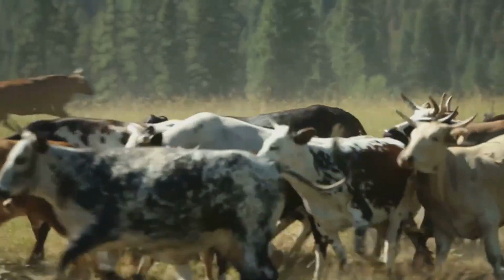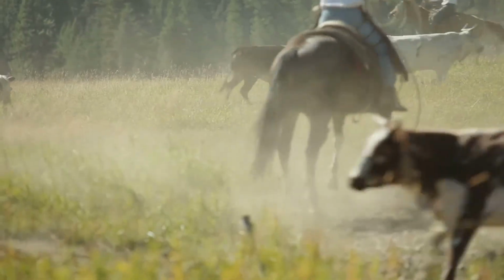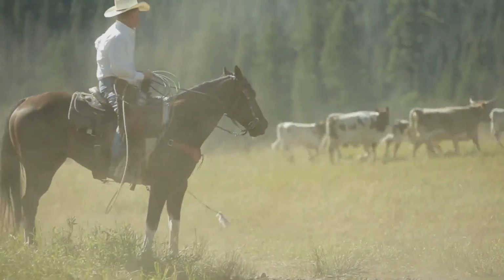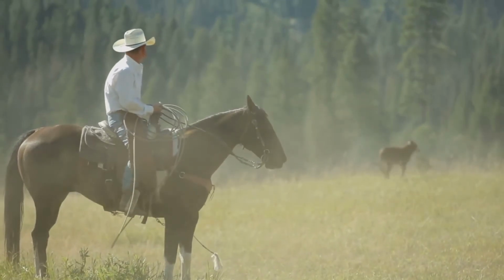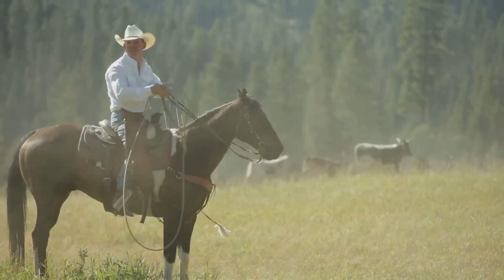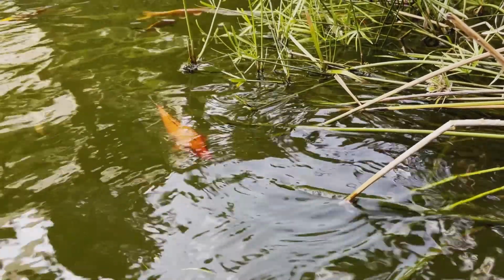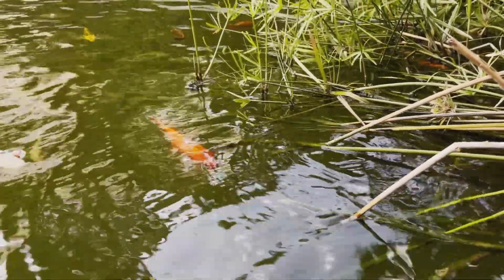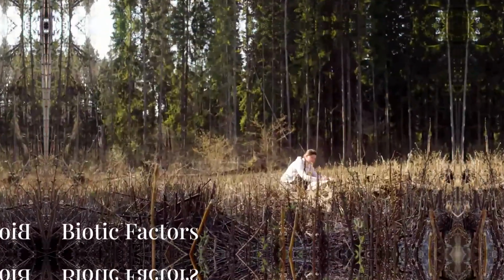In this lesson, we're going to learn about how organisms, from plants and animals to bacteria, rely on both biotic factors, which are living things, and abiotic factors, which are non-living things, to survive in their ecosystems. By understanding these relationships, we can see how everything is connected and how a healthy ecosystem depends on these interactions.